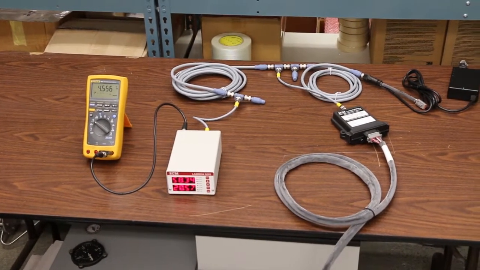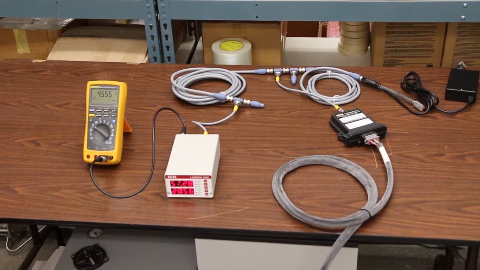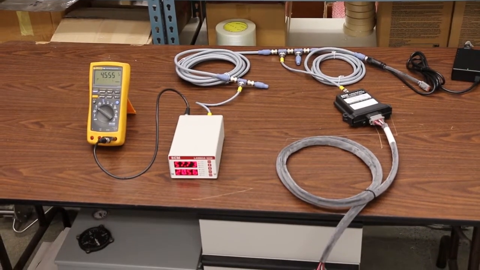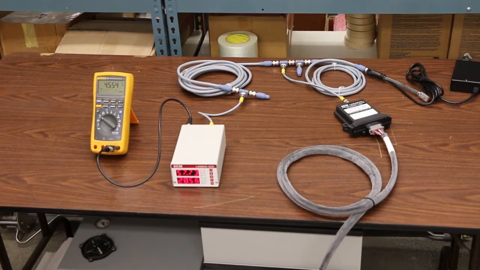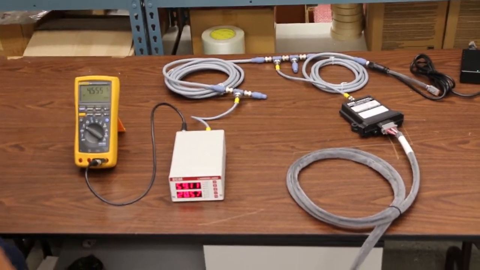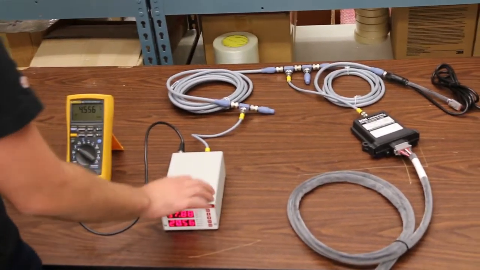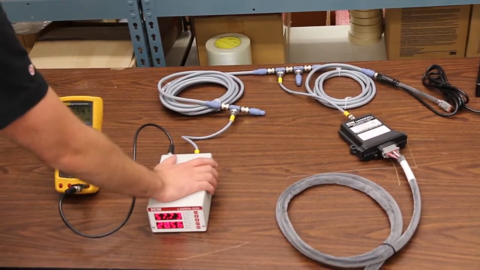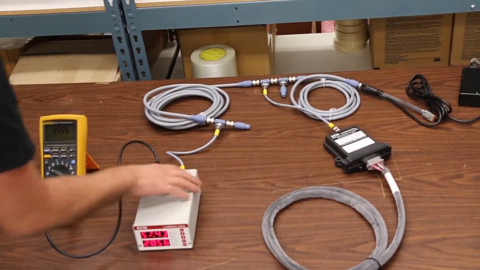This video is to show the ECM Lambda 5220 analyzer and how to set it up for a demonstration. This is the analyzer set up here. There's an analyzer display head, a Lambda CAN P module, and the associated cabling.